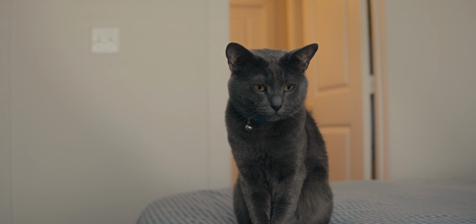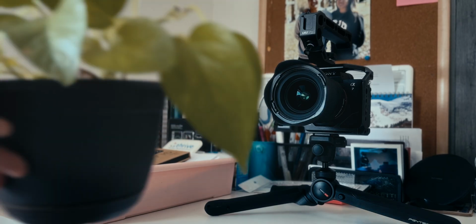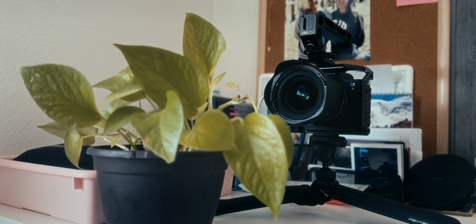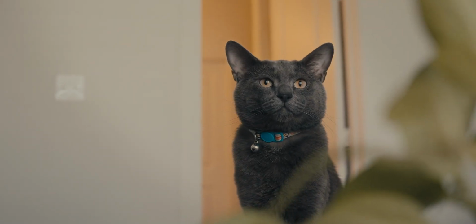Let's compare this shot without a foreground. It's okay, but it looks flat. Now let's put something in front of the camera, like this plant. It somehow creates depth and makes the scene more 3D.